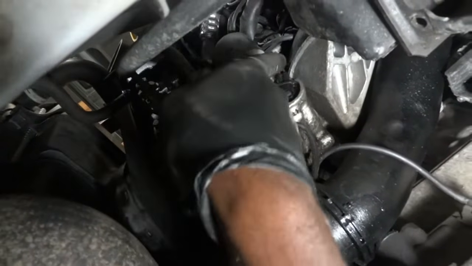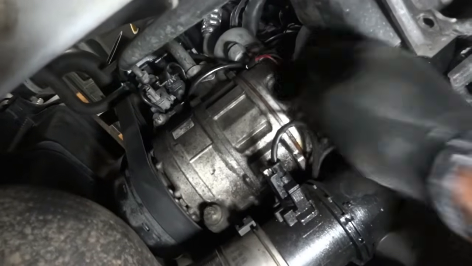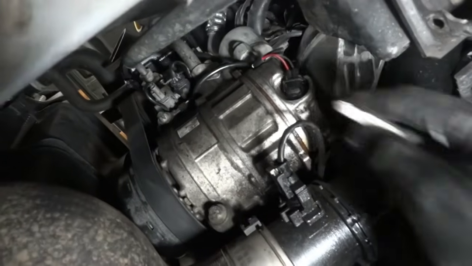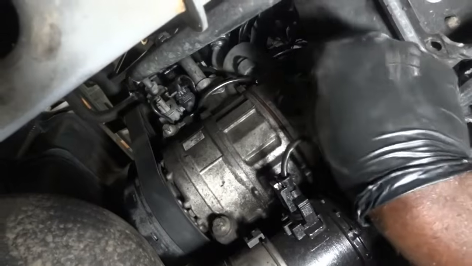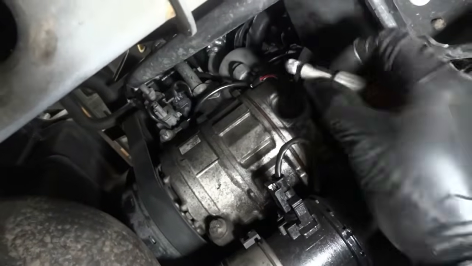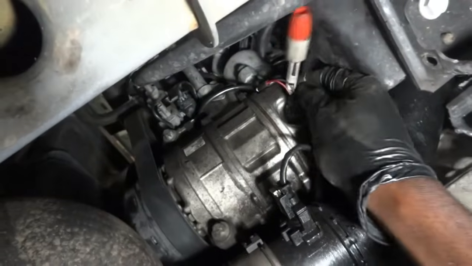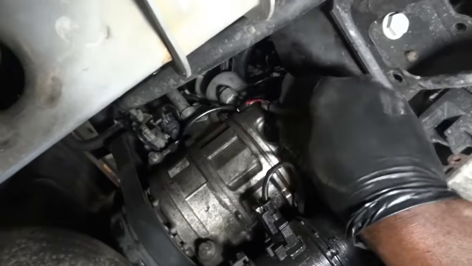This one, the black one, is a ground, and this red one is some type of controlled voltage. Okay, so I'm going to use this piercing tool to pierce this wire so we can tap into it and see. So we're going to scope this and see what we find.